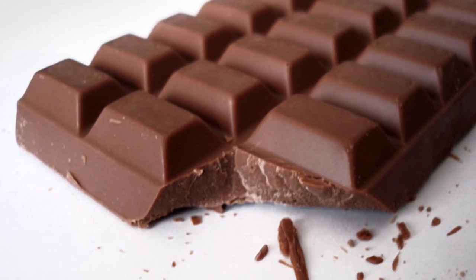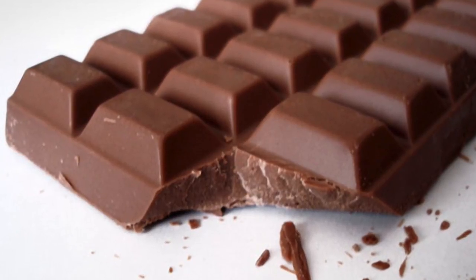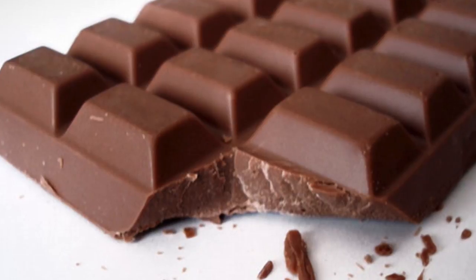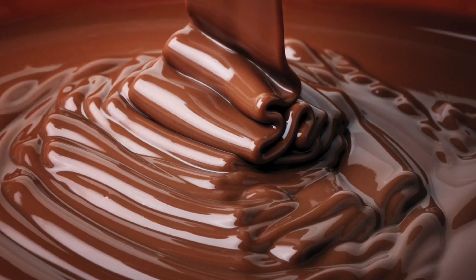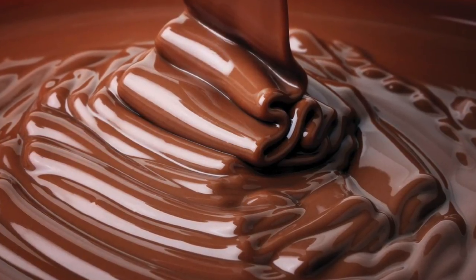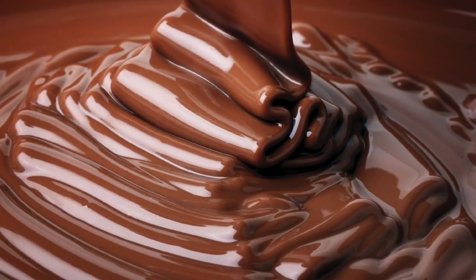Finally, it's time for dessert. You might go for a piece of chocolate, for example. The reason most people love chocolate so much also pertains to physics. The melting point of chocolate is only a little lower than your body temperature. So, when you eat chocolate, it immediately starts to melt, spreading the taste evenly across your mouth.